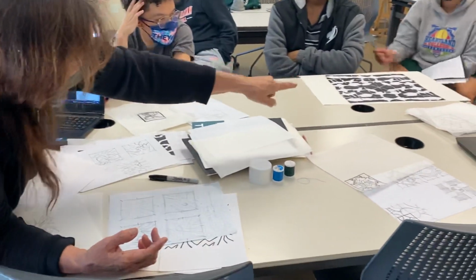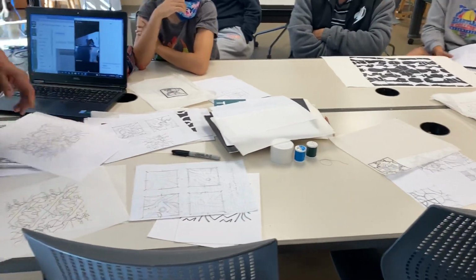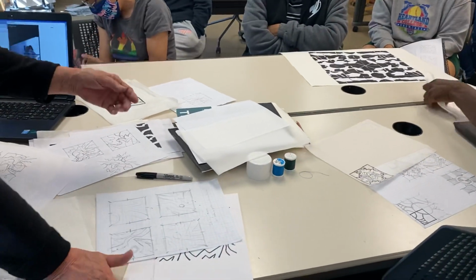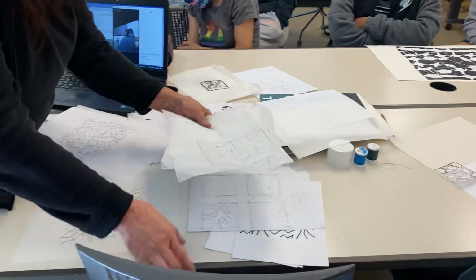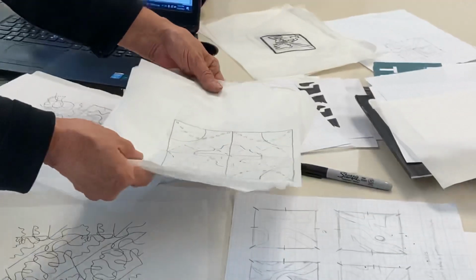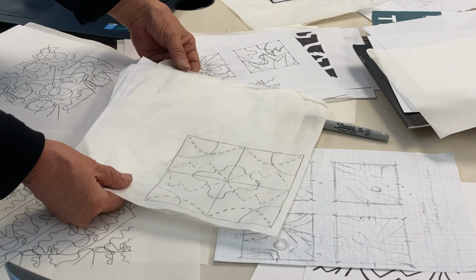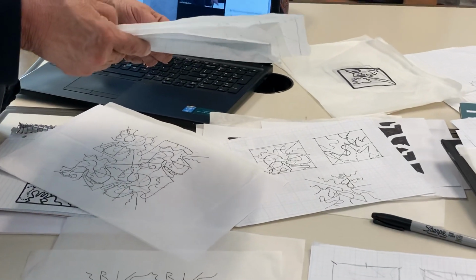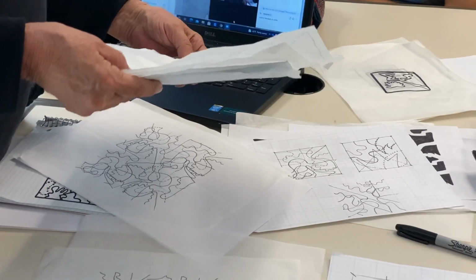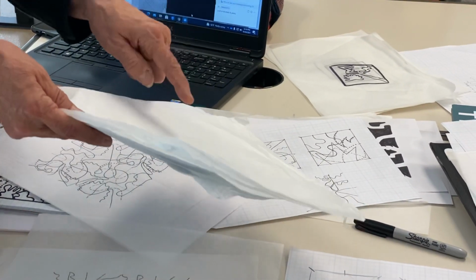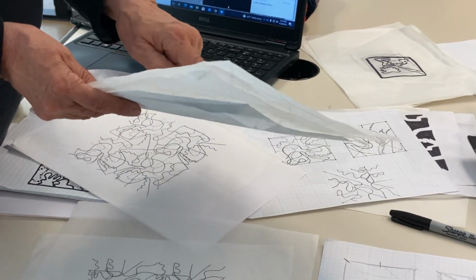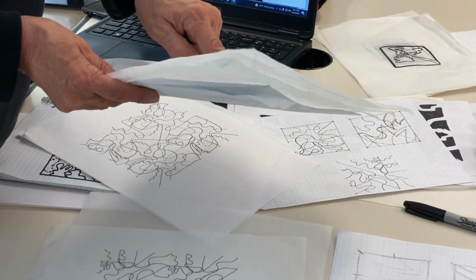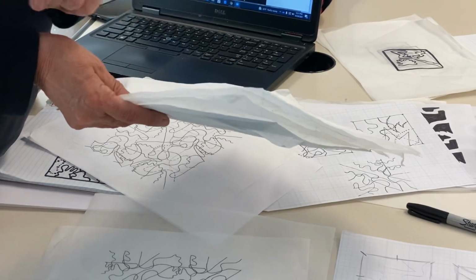Now, this one, is that yours, in the very edge? That's yours. Can you tell me what needs to happen with it? I need to erase the boxes so that they don't connect. Yeah, you got it. Are you having to fudge it a little bit, or is it actually cutting?